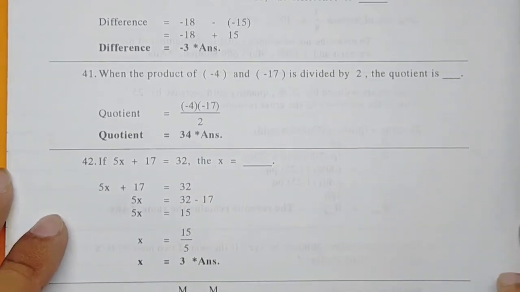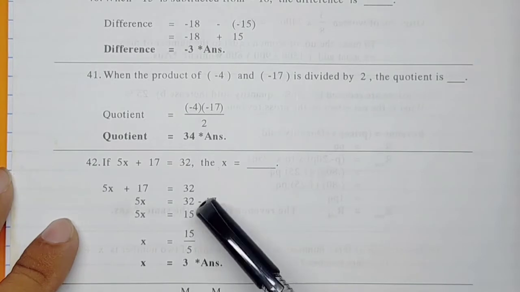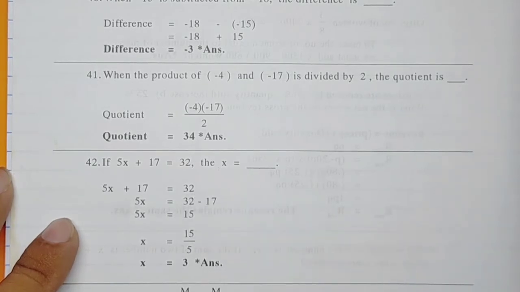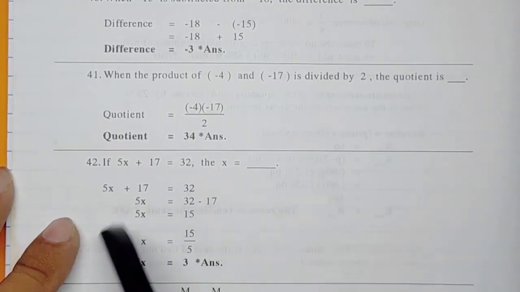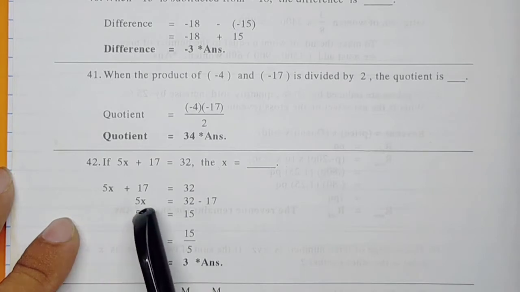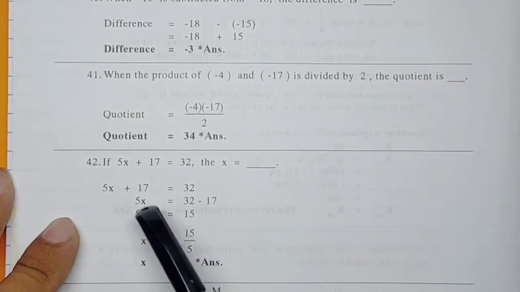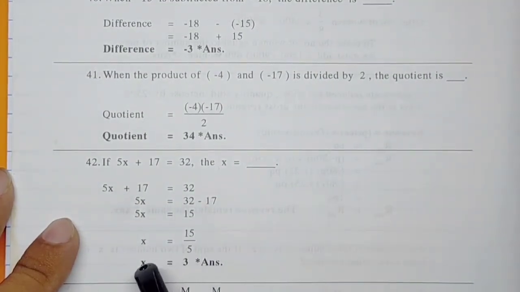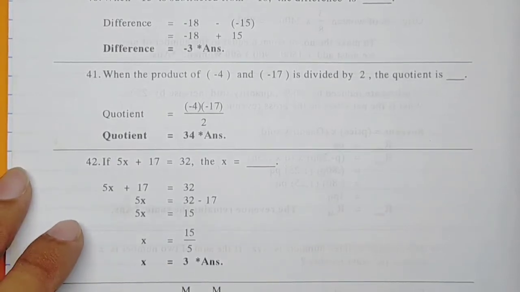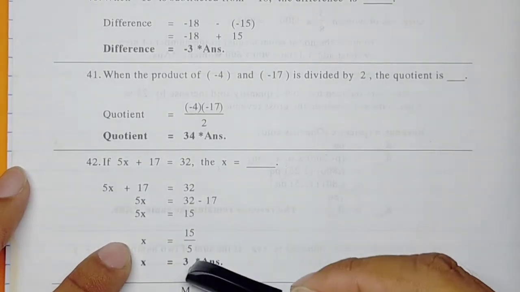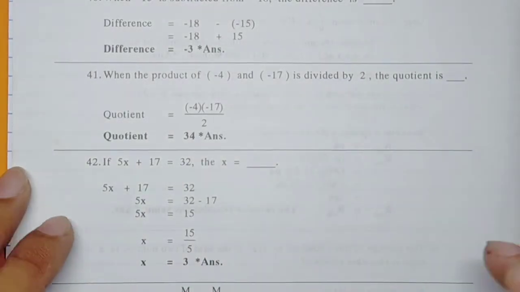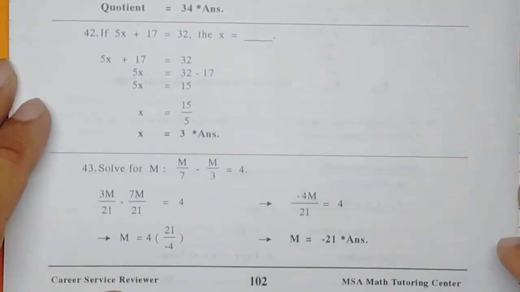Okay. If 5x plus 17 equals 32, the x is, okay, you just transpose. 5x plus 17 equals 32. The result will be 5x equals 32 minus 17 because you transpose this to the other side. That will become negative. Therefore, 5x equals 15. X is equal to 15 divided by 5. Move this one to the denominator. The result is 3. Okay?